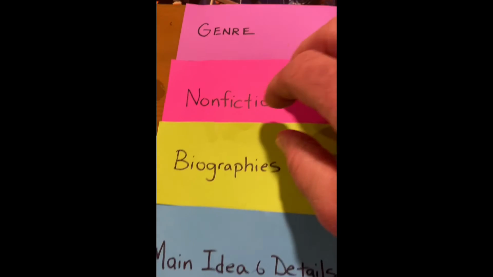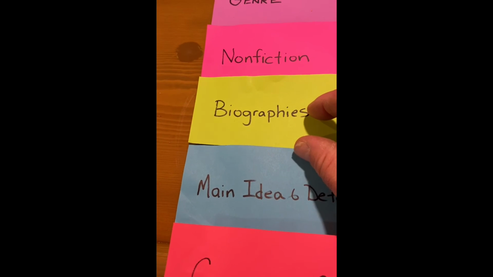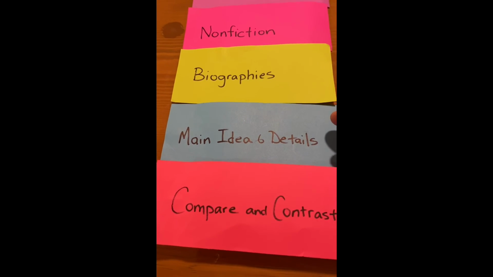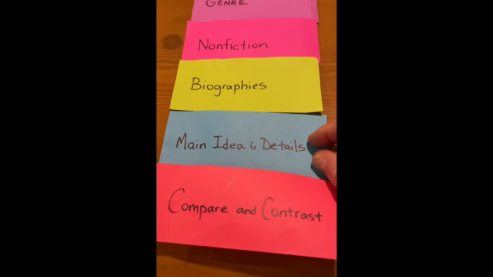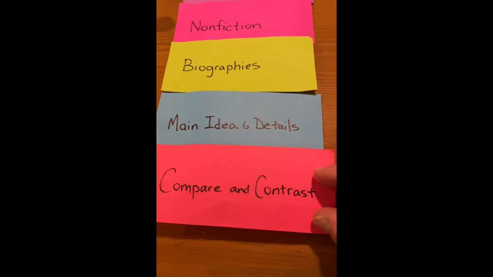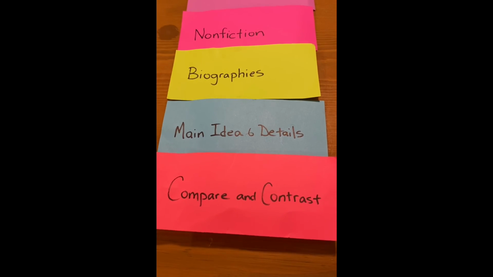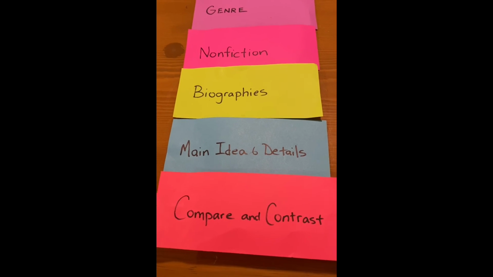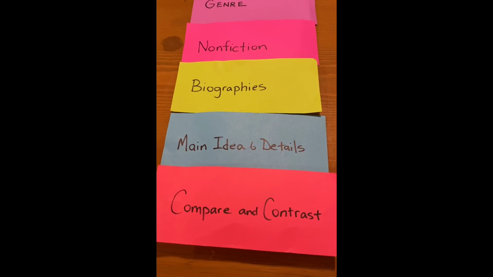So genres, nonfiction, and then one type is biographies or true stories of people's lives. And then within that, main ideas and the details of that person's life, and then comparing the two of them and contrasting them. How are they the same and how are they different? All right, I hope you did well.